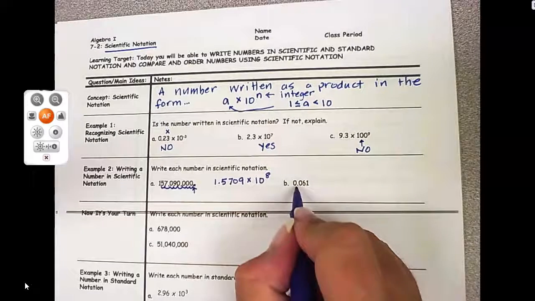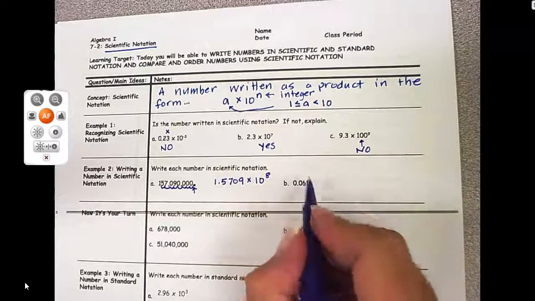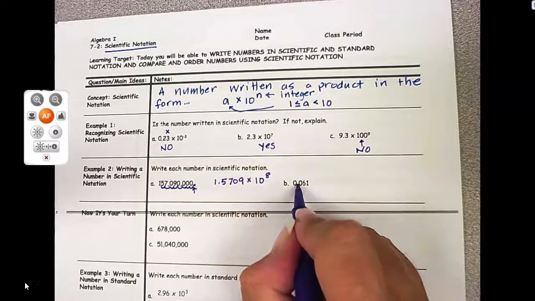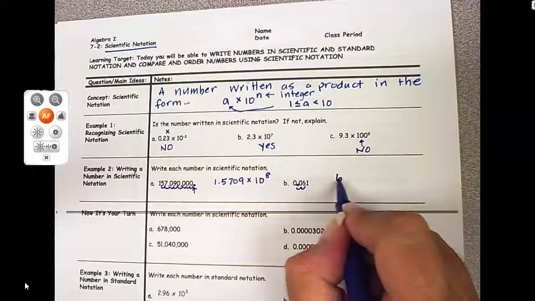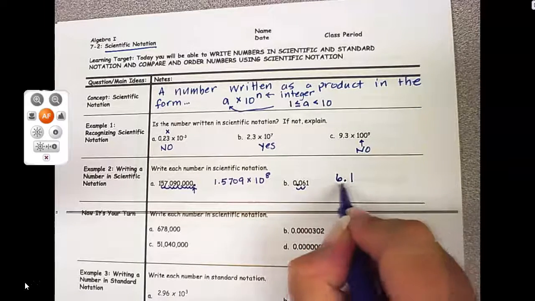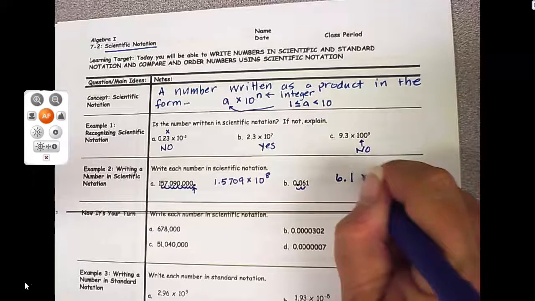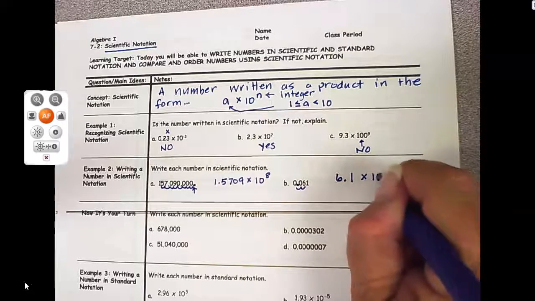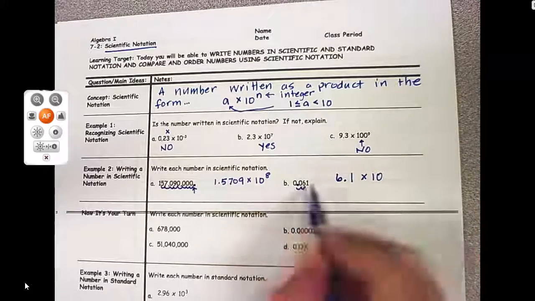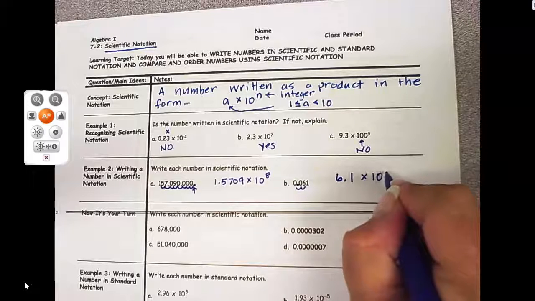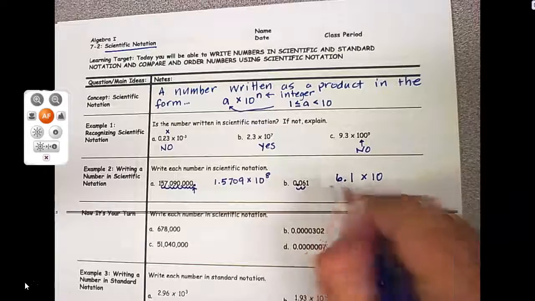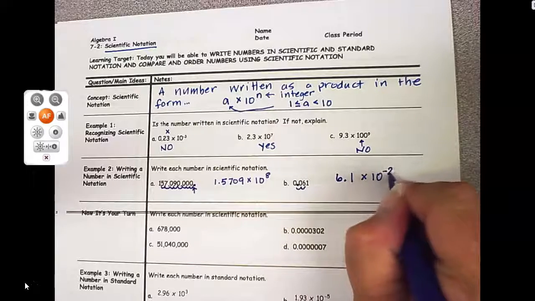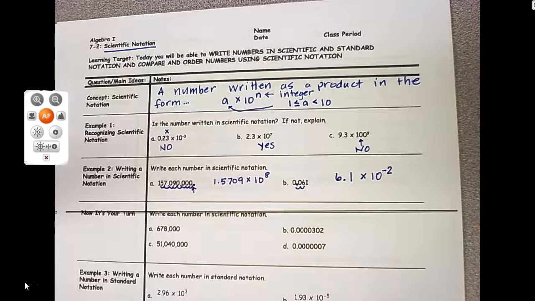Then with 0.061, I'm going to take my decimal point where it is, and I'm going to move it 2 places until I'm between the 6 and the 1. Now I have a number between 1 and 10. 6.1 times 10. I moved it 2 places, but to remind myself that when I'm finished, my number is going to be a very small decimal, I'm going to have a negative exponent.